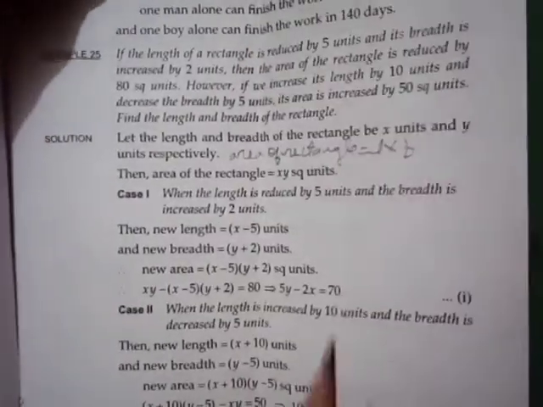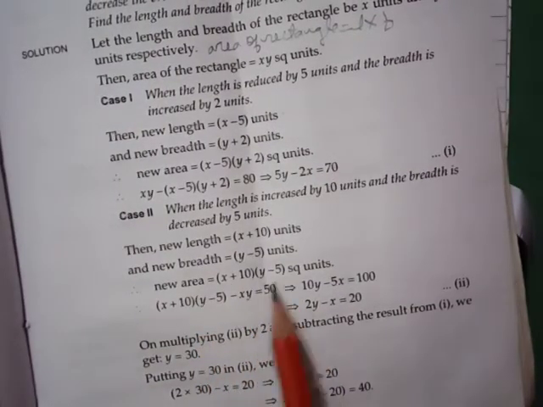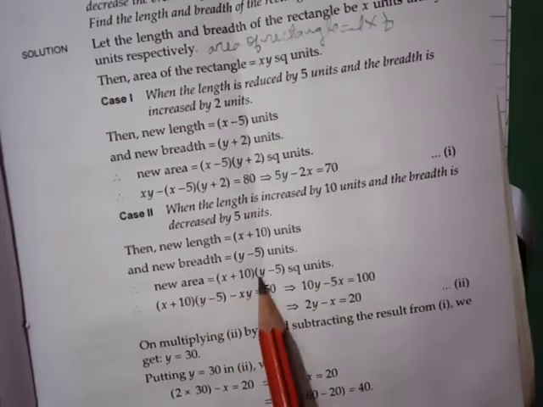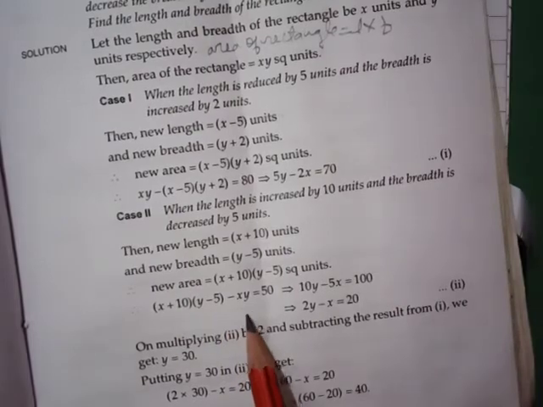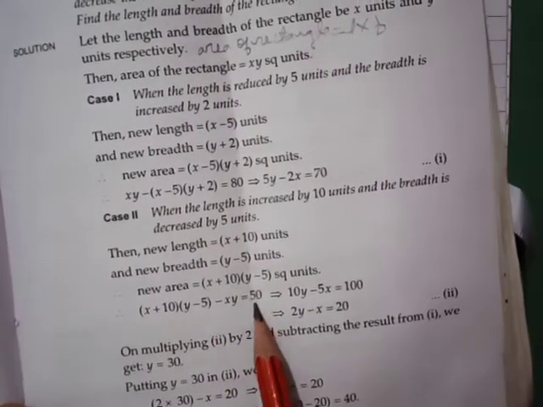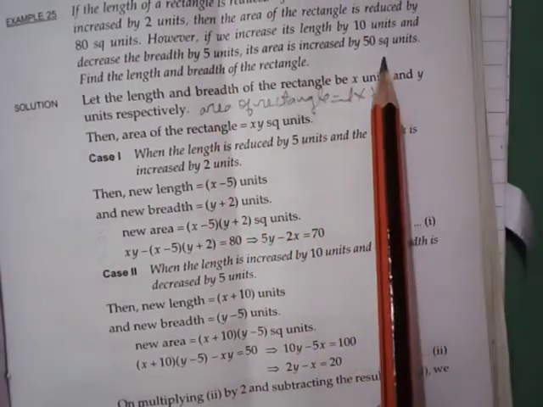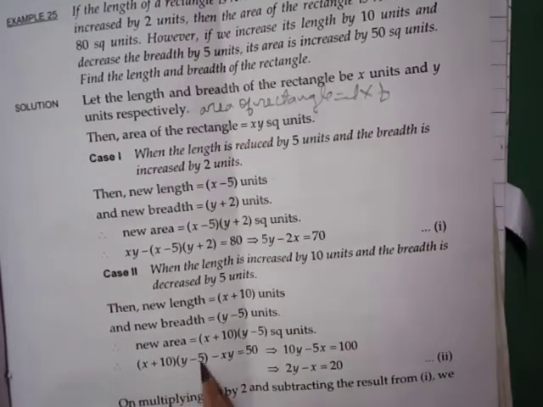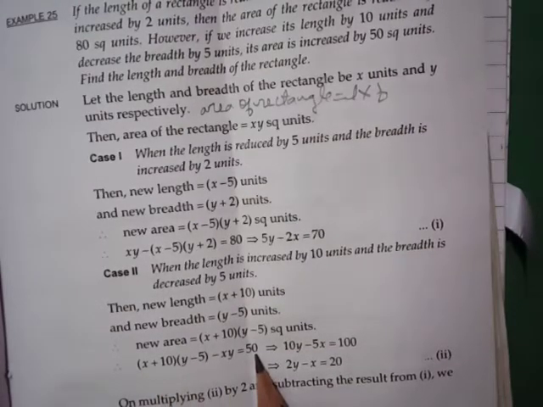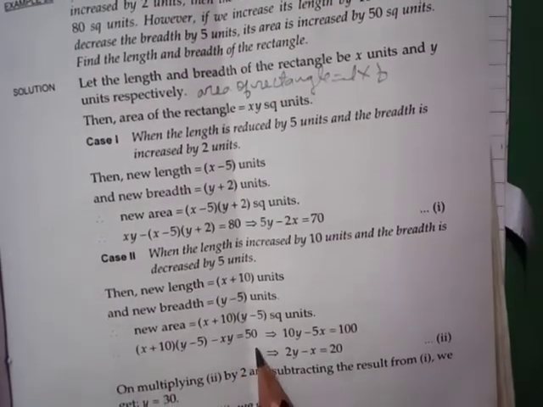Put that equal to 50: the area is increased by 50, so the difference of these two will be 50. So x plus 10 into y minus 5 minus xy equal to 50.